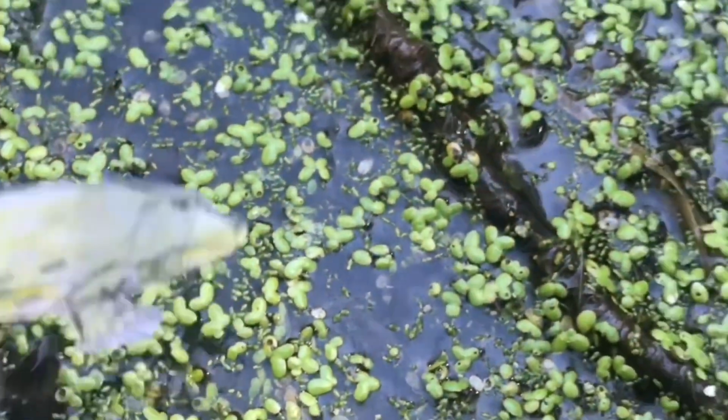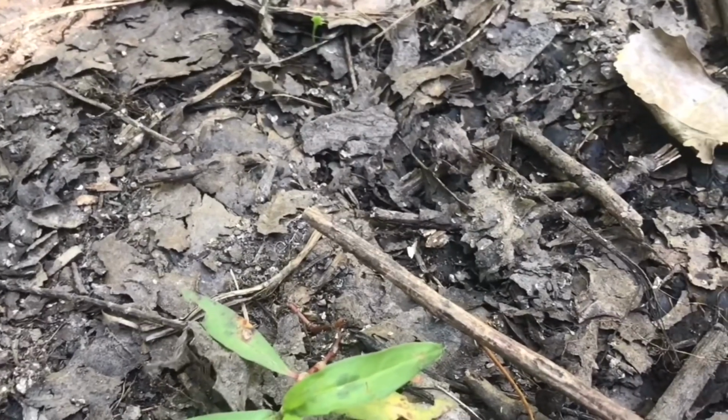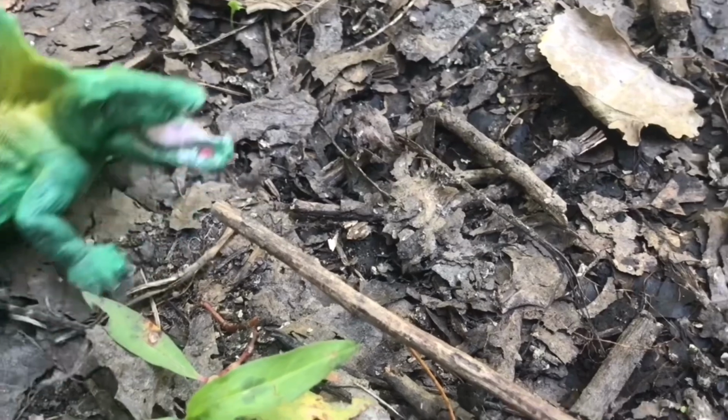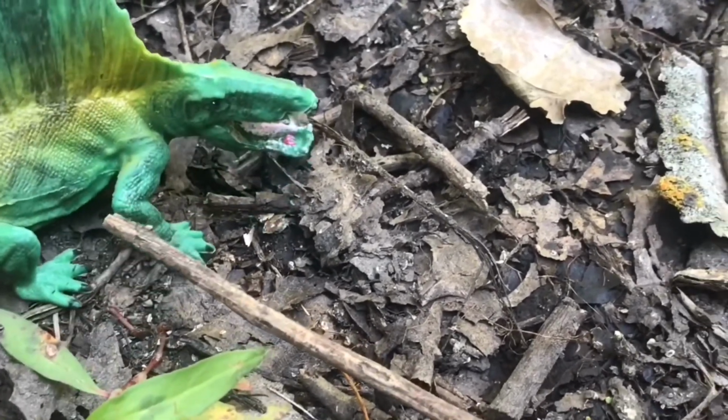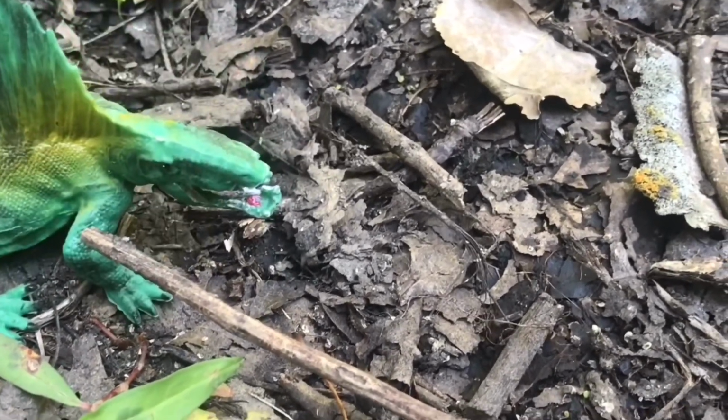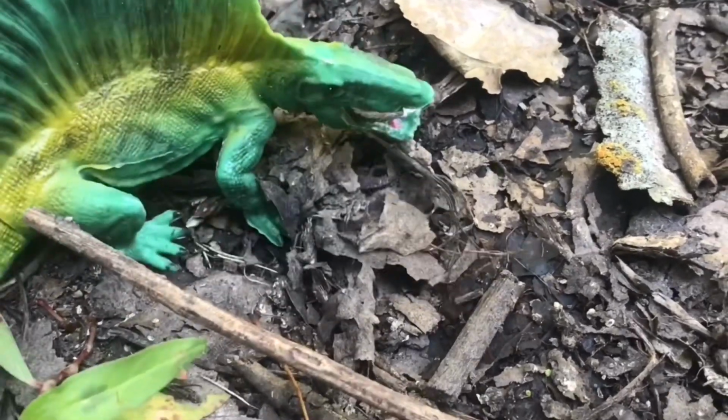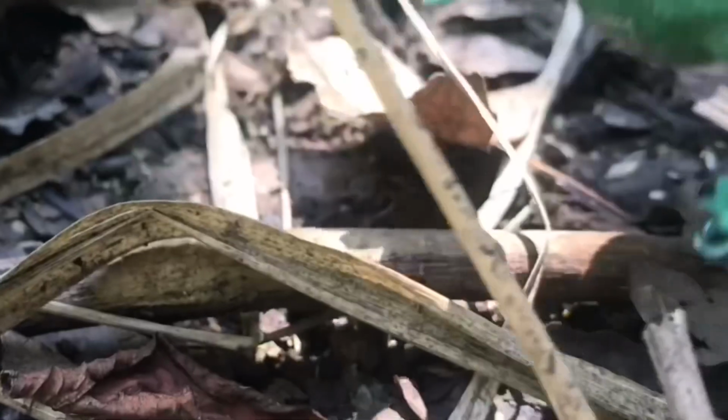In the Permian, though, amphibians are no longer the dominant tetrapod. That honor would go to the synapsids. This is Dimetrodon. At 4 meters long and 1.5 meters tall, it was the apex predator of its ecosystem, and its main prey was amphibians.